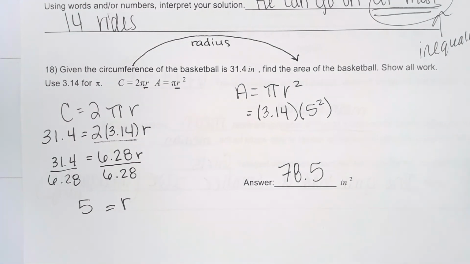And that is it. So this is what your guys' final looks like. Use this to help you guys, and then let us know if you guys have any questions.